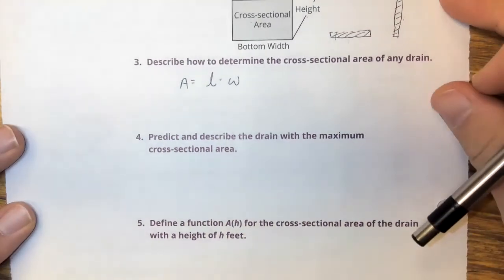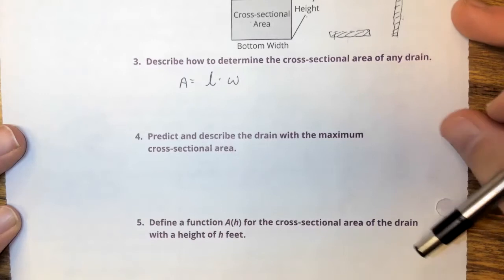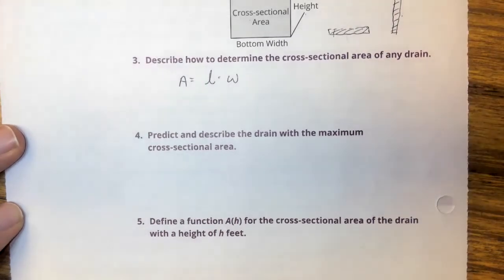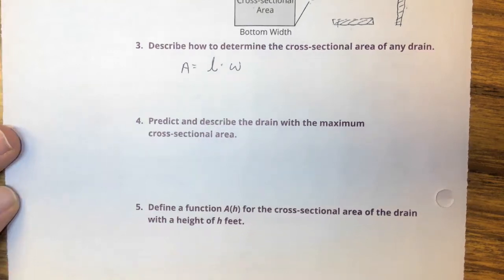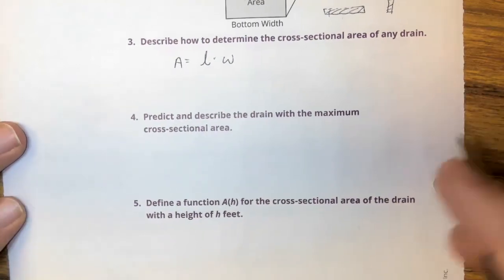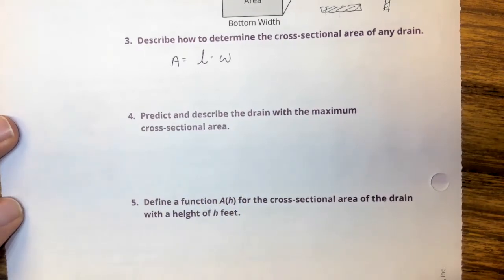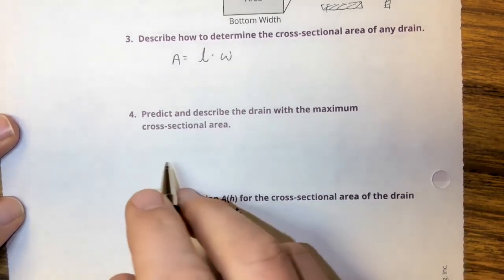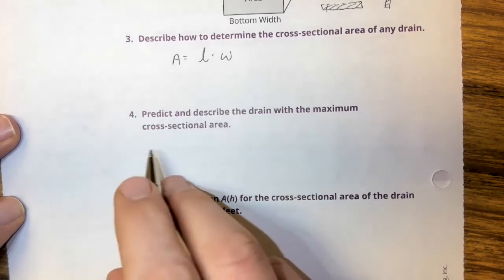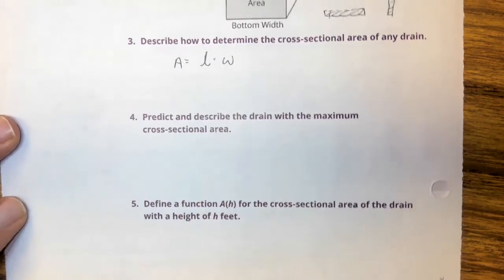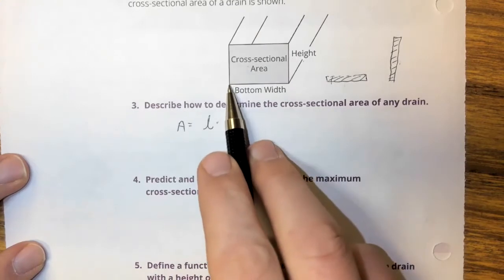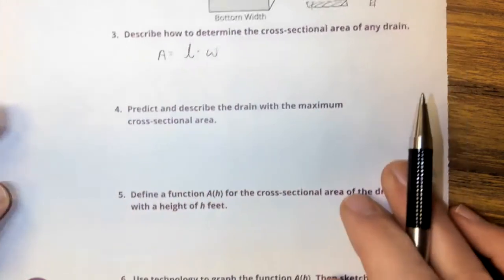Predict and describe the drain with the maximum cross-sectional area. So for predicting the drain that has the maximum cross-sectional area, I guess it's just how efficient is your drain? How efficient is that shape? So the shape that absolutely maximizes area is a circle. So in terms of polygons, we want some stuff with straight lines. Predict and describe the drain.